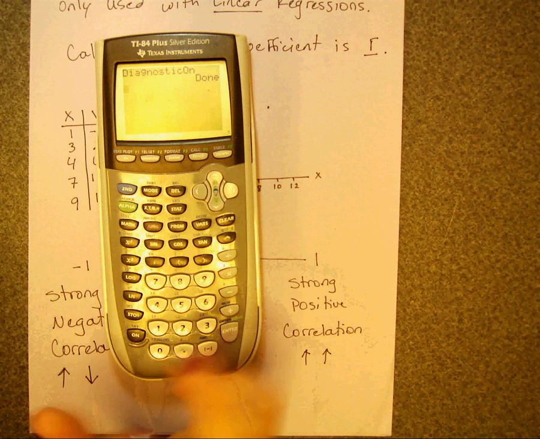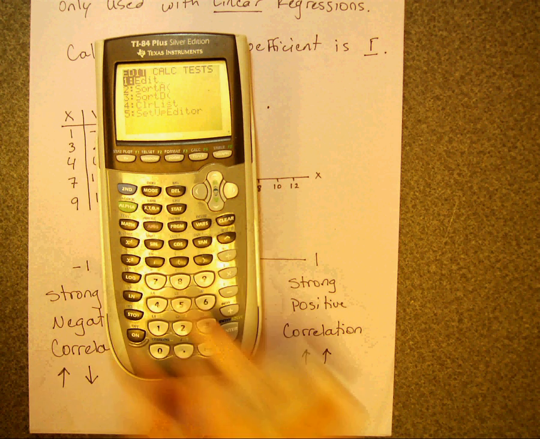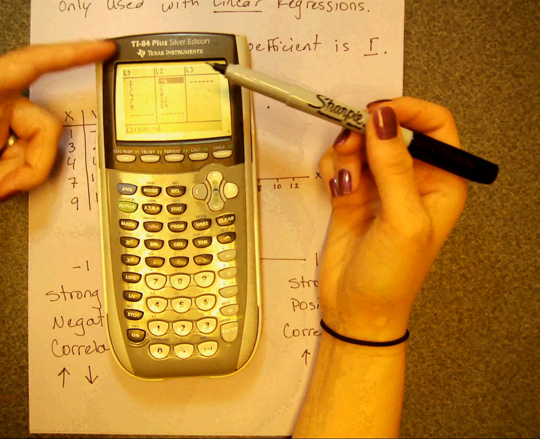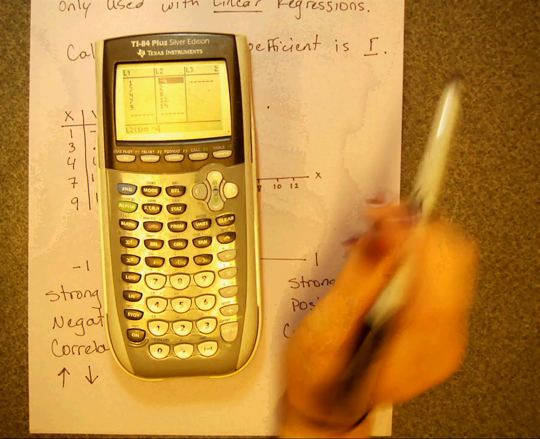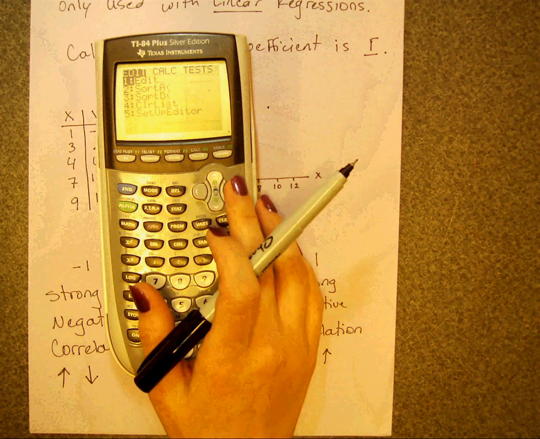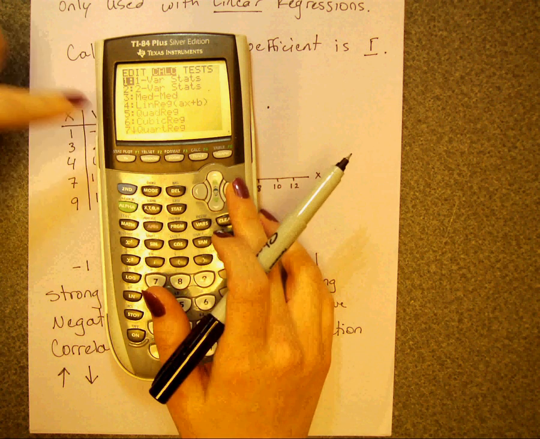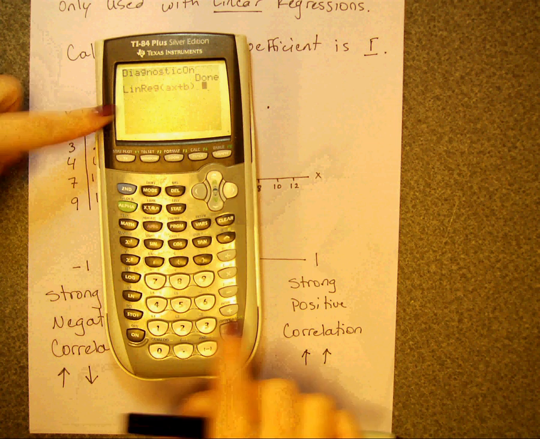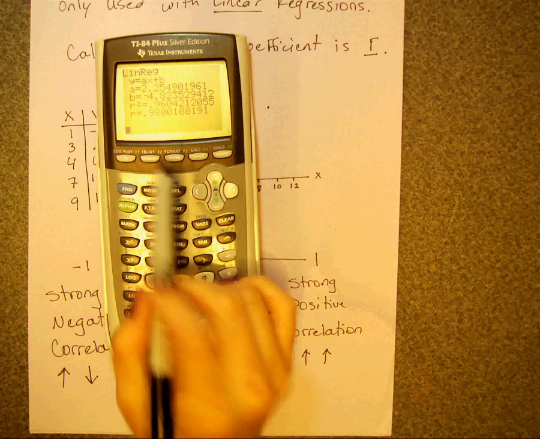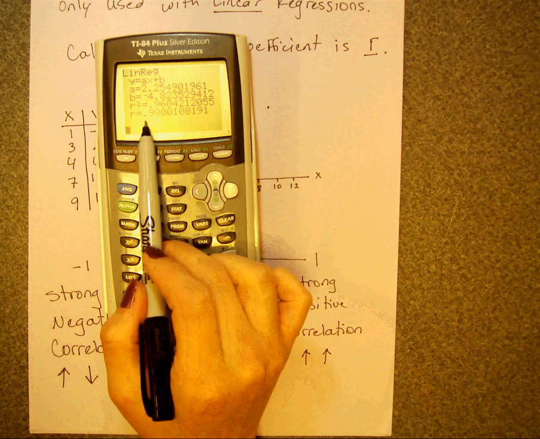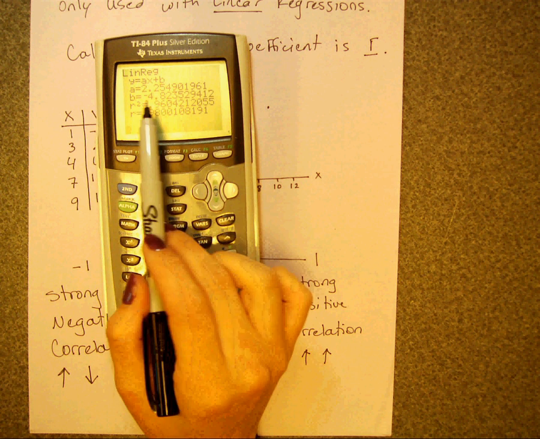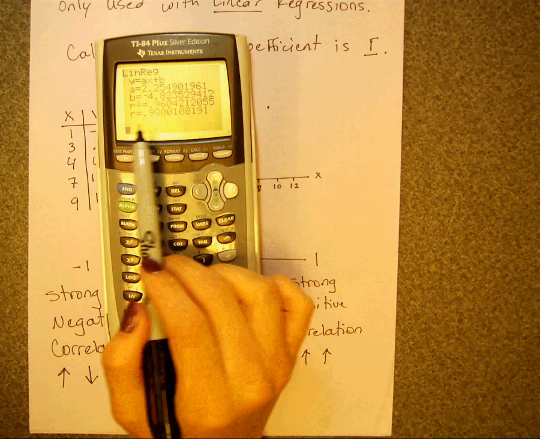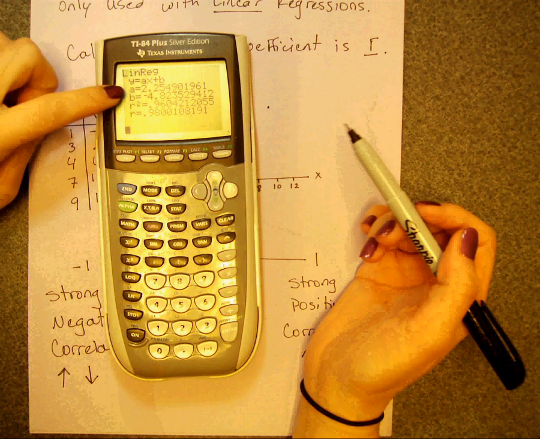Awesome. Now I'm going to go to stat, edit. Remember, we're going to put all your x values in L1, all your y values in L2. I've preloaded mine. Then I'm going to go over to stat, just like normal, calc, and I'm going to do my linear regression 4 and press enter. Down here, you're going to see my R value, 0.98. That tells me this is a really strong positive correlation, so I can really rely on the equation that it's given me.